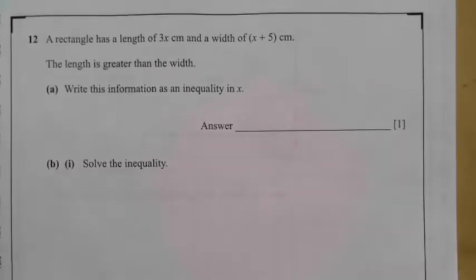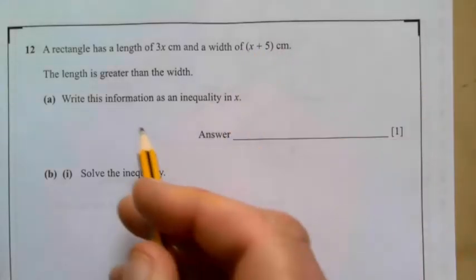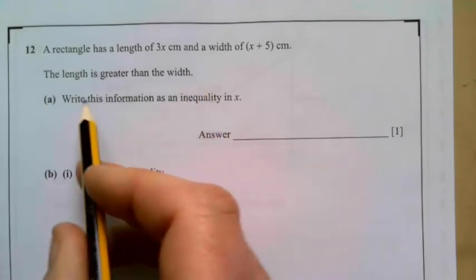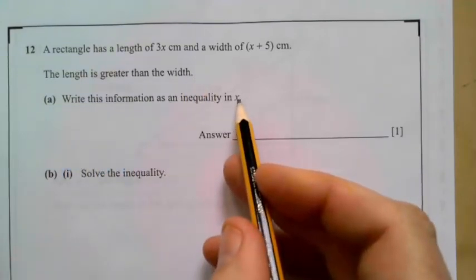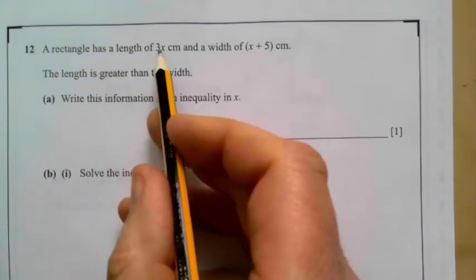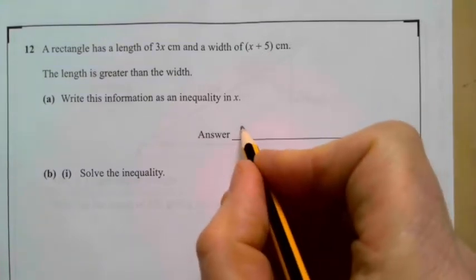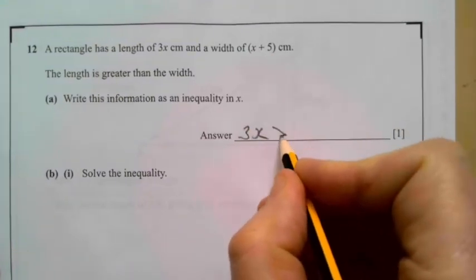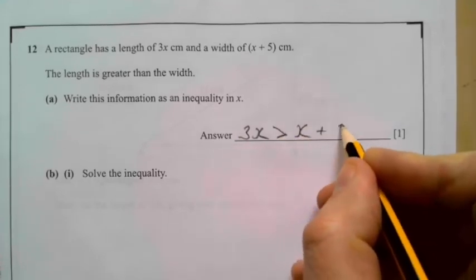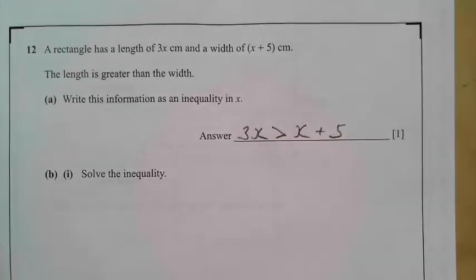4x over 3 plus 4 is also okay. A rectangle has length 3x and a width of x plus 5. The length is greater than the width. Write this information as an inequality. Well, they're saying that the 3x is bigger than the x plus 5. So that's all you have to write. 3x is greater than x plus 5.